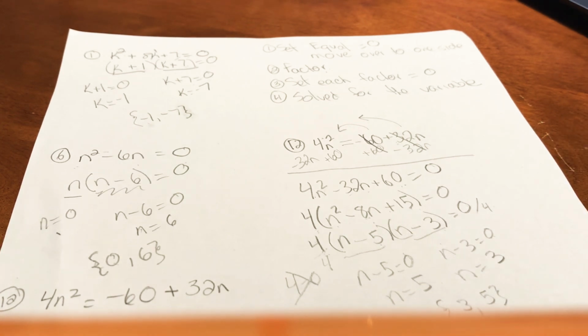Continue working on the front of the worksheet and try to factor those. When you're done, you can check your answers on my website.